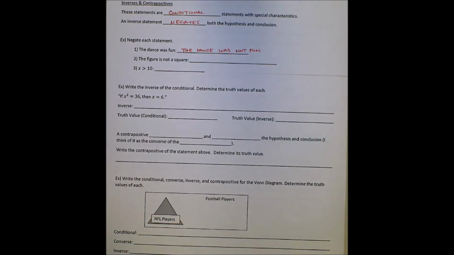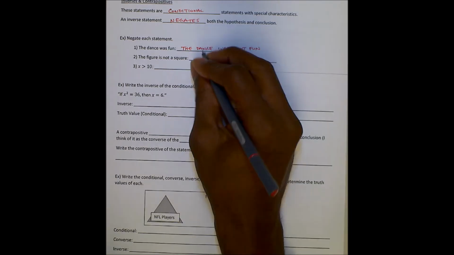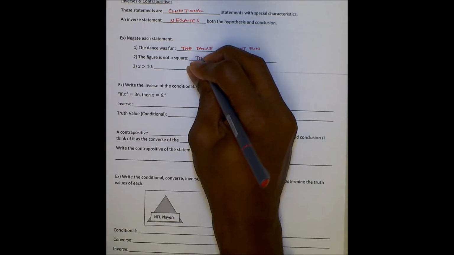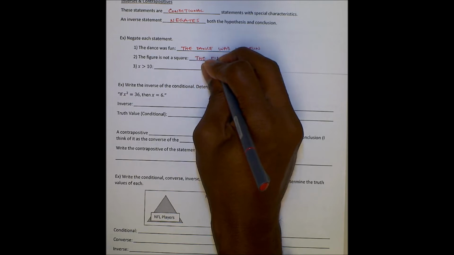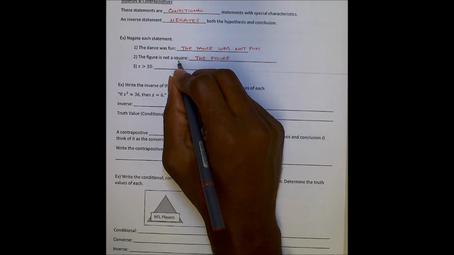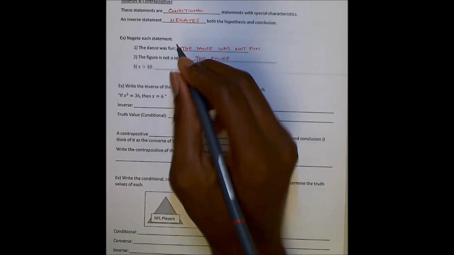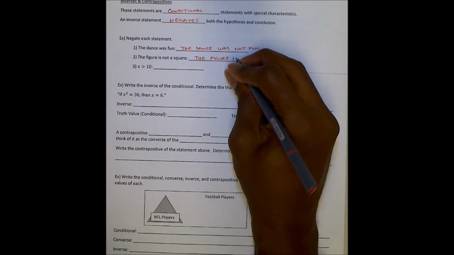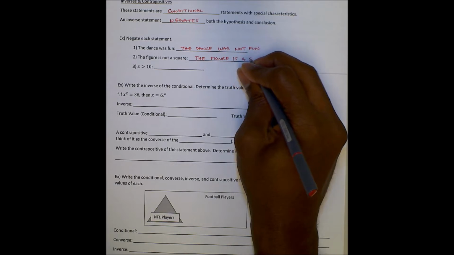Okay, so the second one is the figure is not a square. To negate it, we wouldn't say the figure is a circle. We'd say the figure, notice this already has not, so we're not going to say is not a square. We're going to just not include that word. The figure is a square.